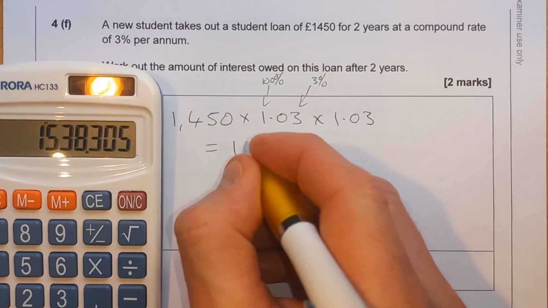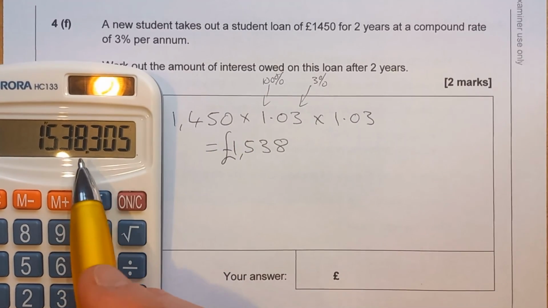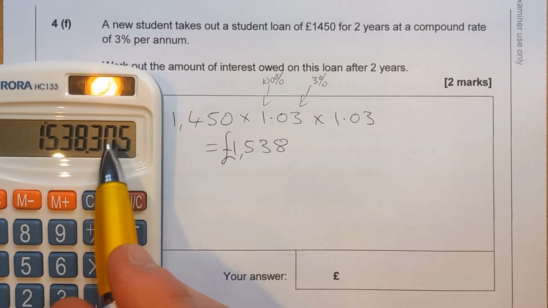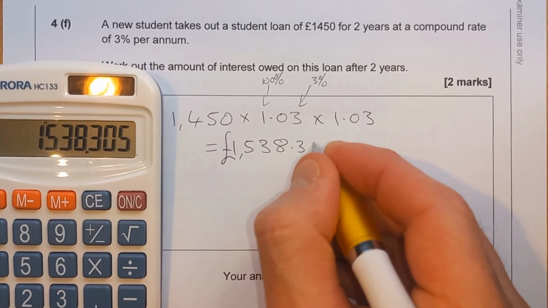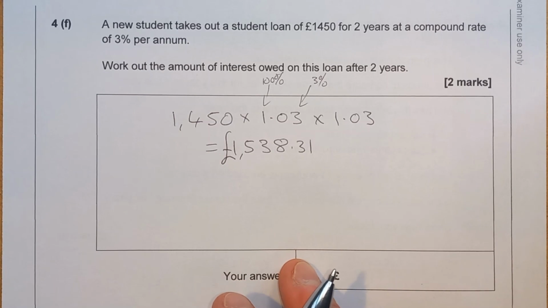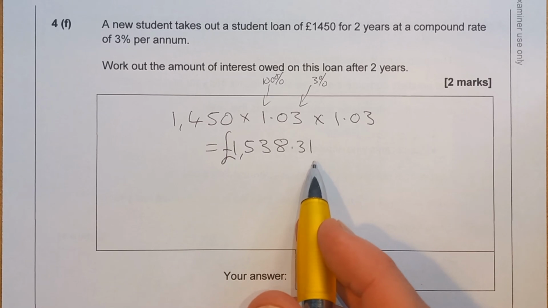So the total amount, 1,538, and it's money, so we want 2 decimal places, 30. But this is 5, so 5 or more we round up. So it's going to be 31. So the total amount, including interest, is going to be £1,538.31.